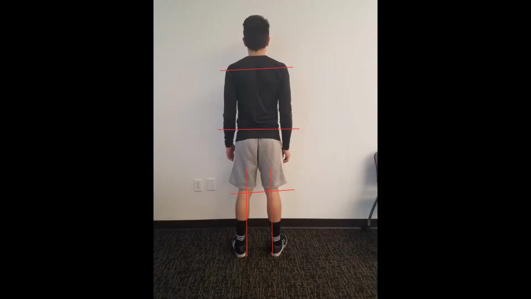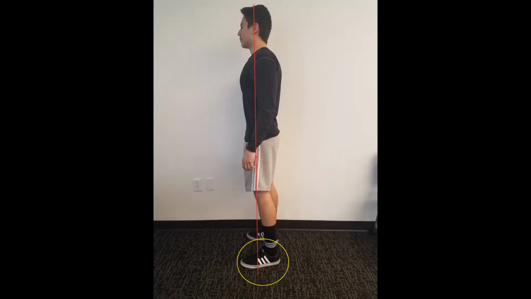In the posterior view, we can see that the left leg is protruding out a bit more than the right side. And finally, in the lateral view, we can see that the line does not go straight down from the starting point. His ankle is a bit behind, which stems from the knee injury, and it can be seen as a forward lean, and this can be because of an overactive soleus.